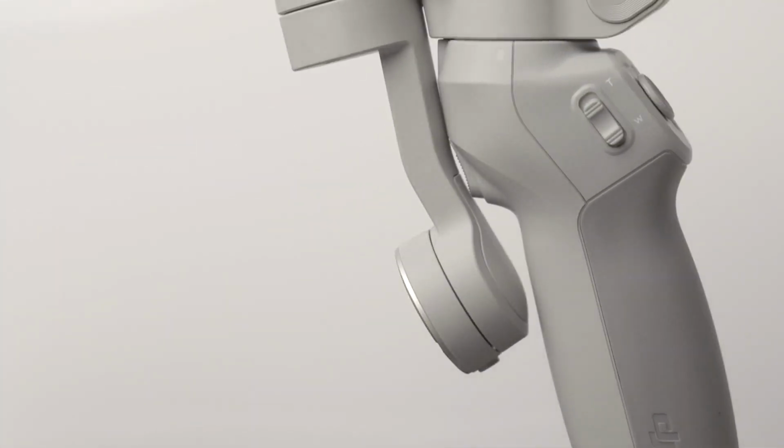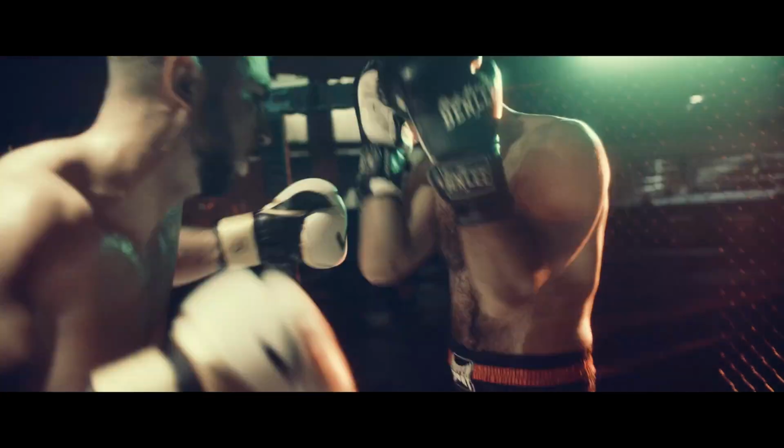It has a magnetic clamp that allows me to detach my iPhone to also create handheld movement, because sometimes going handheld would be a better choice to support the story. For example, when shooting an action scene, but in most cases you want steadier footage, so having a gimbal is a must.